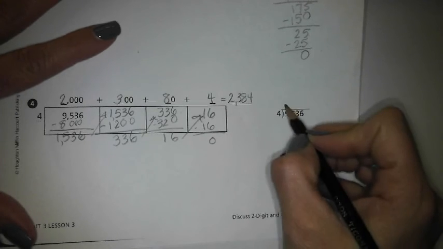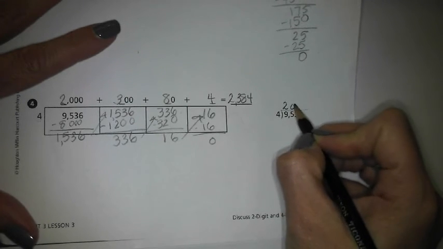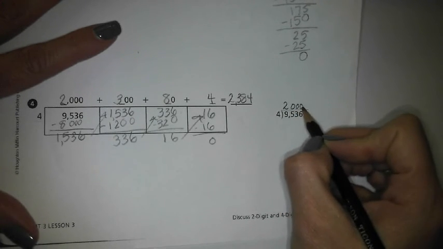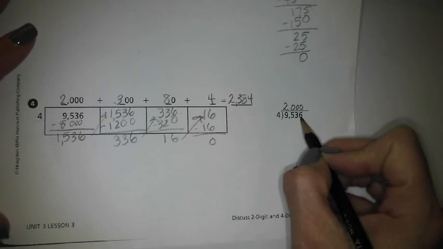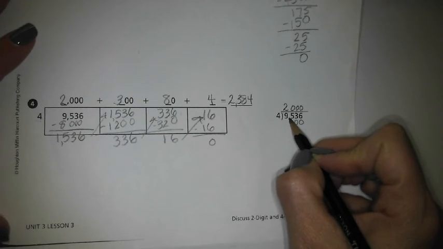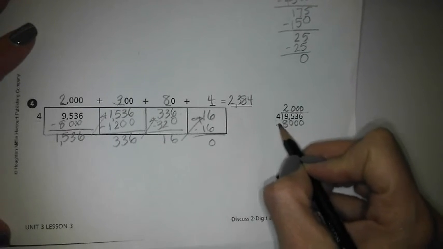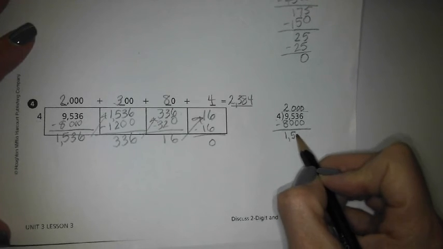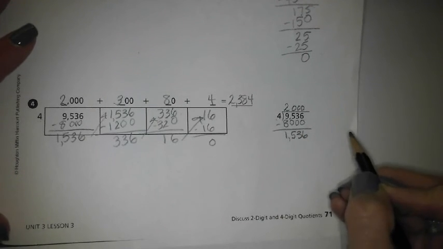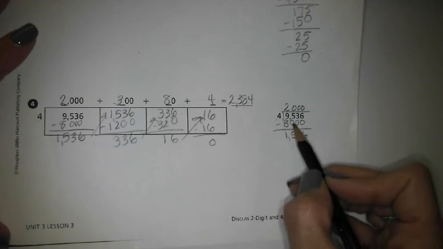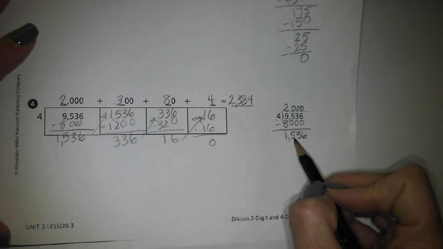To do it in the expanded notation method, I again ask myself how many times 4 can go into 9. The answer is 2. I fill in the rest of the places with 0. And now I multiply. First I can drop my zeros to make it easier. 2 times 4 is 8. I subtract. Left with 1,536.